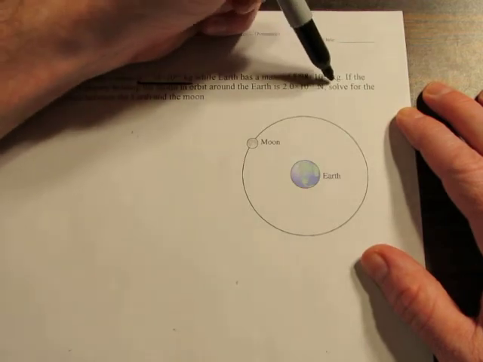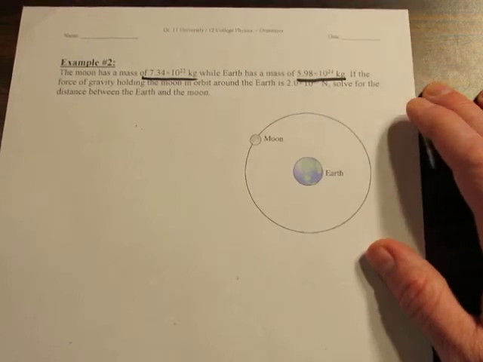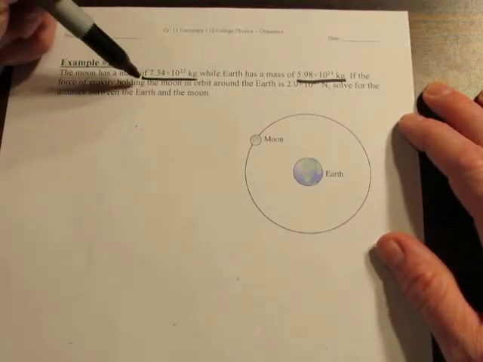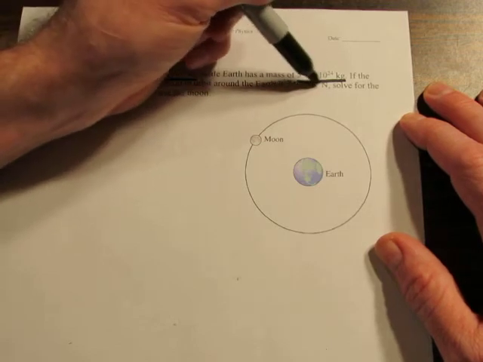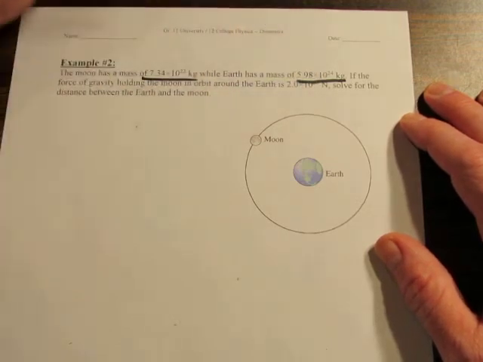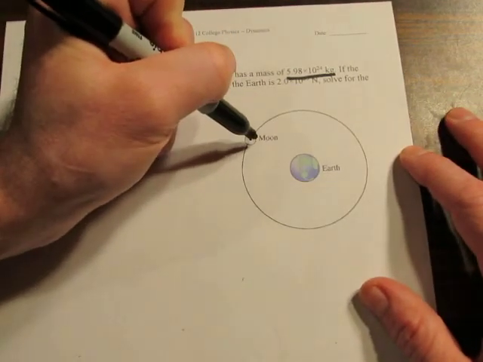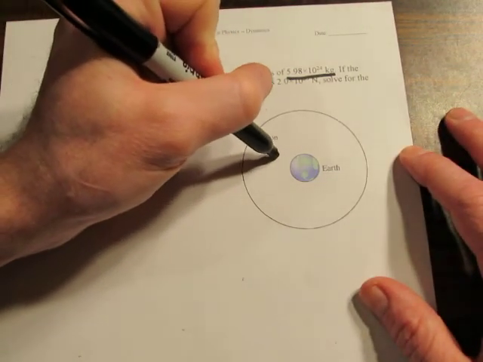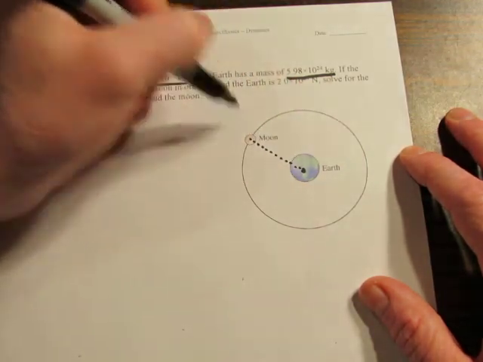Earth has a mass of 5.98 times 10 to the 24. And it says in this question, if the force of gravity holding the moon in orbit around the Earth is 2 times 10 to the power of 20 newtons, a huge, huge, massive force, solve for the distance between the Earth and the moon. So in this question, we are solving for this instead. What is the center-to-center distance between these two masses in space?